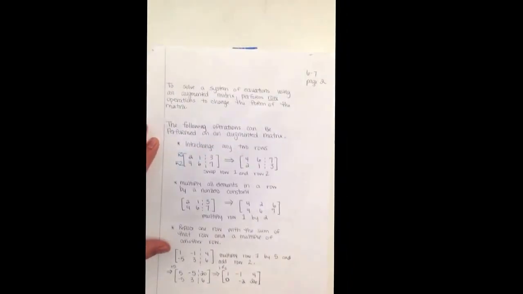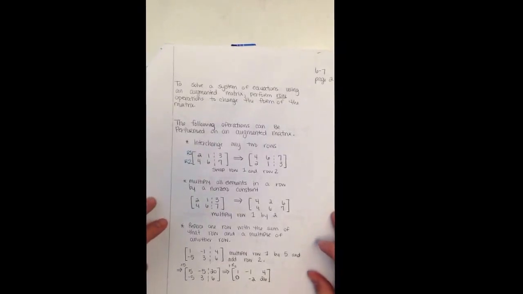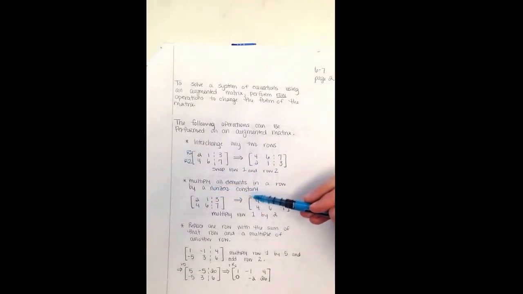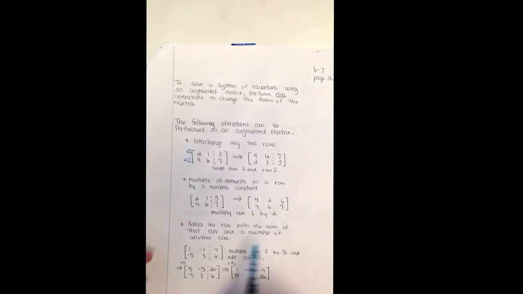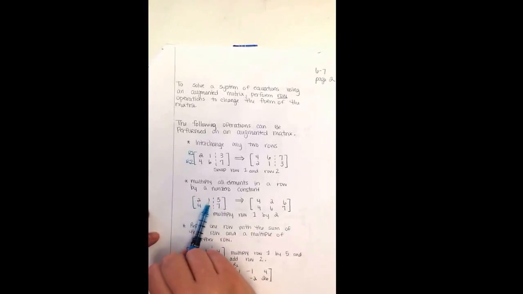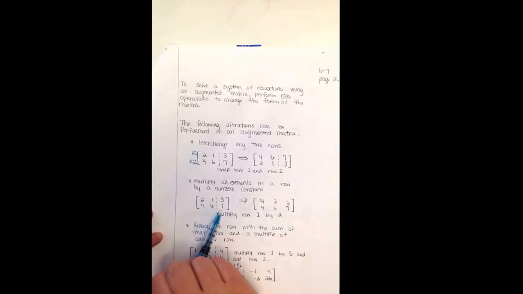That's called swapping row 1 and row 2 because this is row 1 and this is row 2. Okay? Or I can multiply all the elements in a row by a non-zero constant. I cannot multiply by 0, but anything else is fine. So up here, let's pretend that this was our system and I had 2x plus 1y equals 3, 4x plus 6y equals 7.